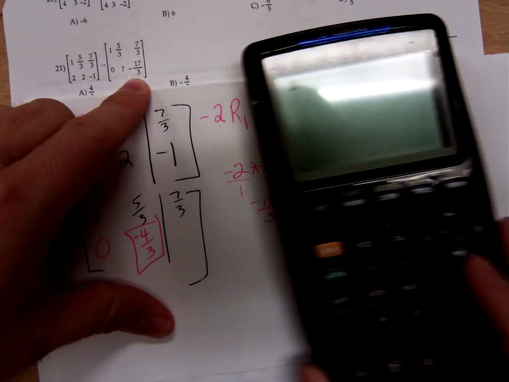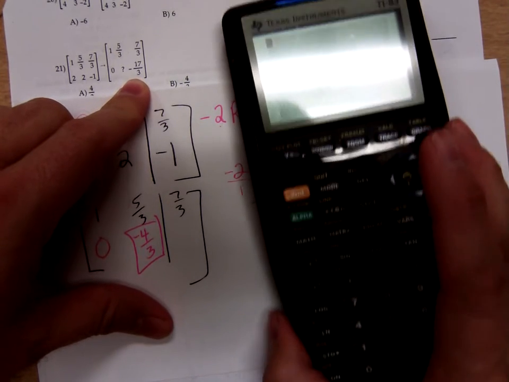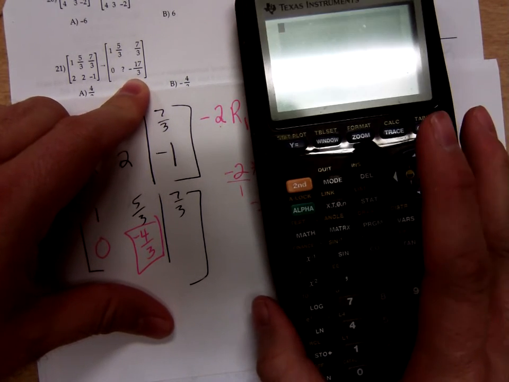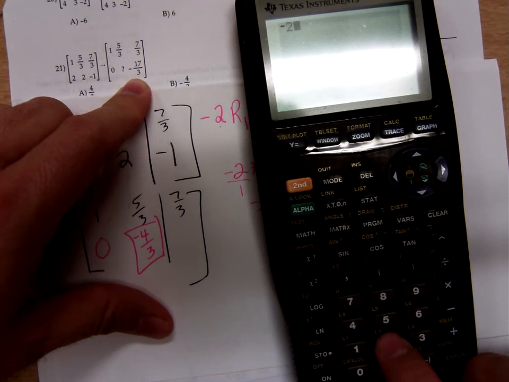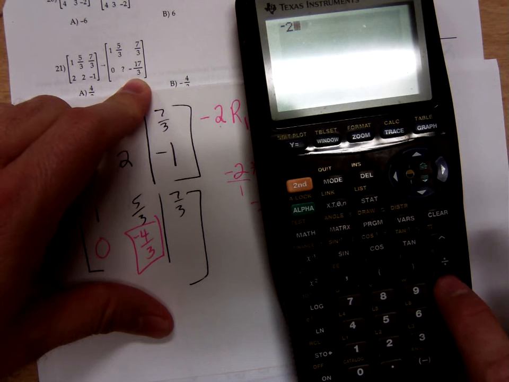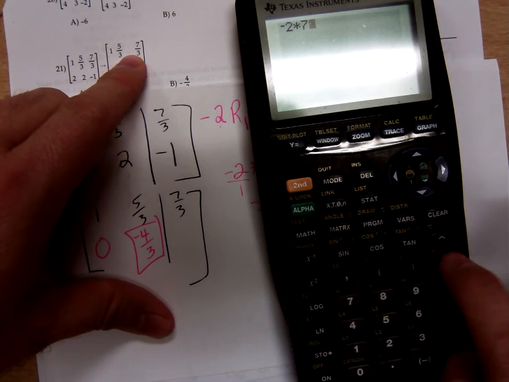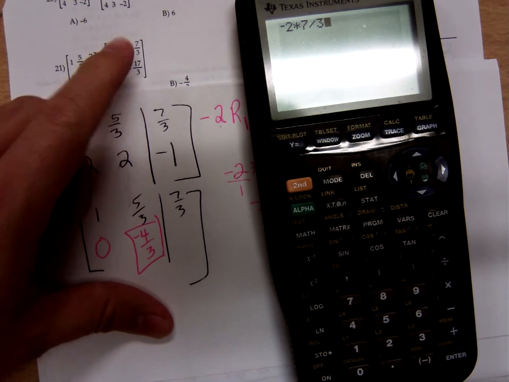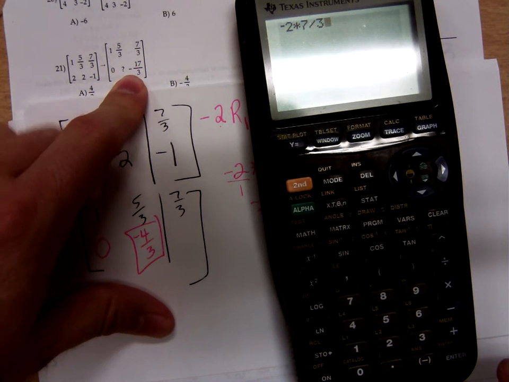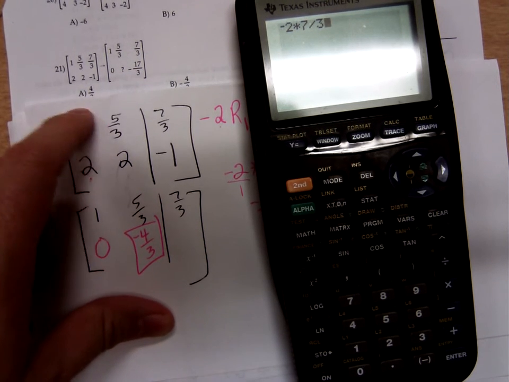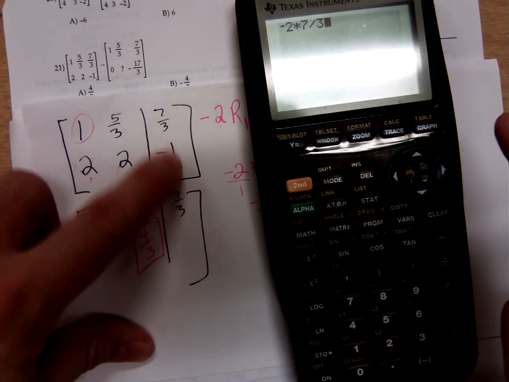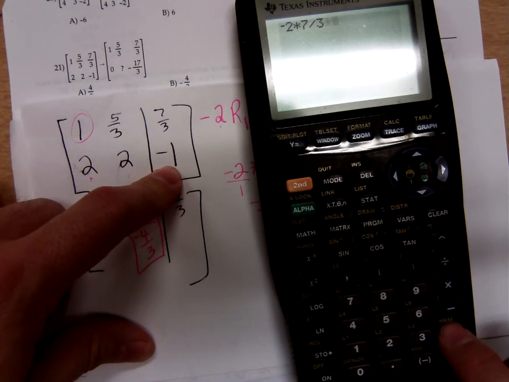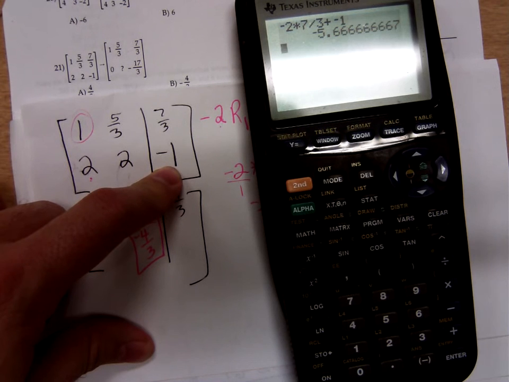If I did negative 2 times 7 over 3 plus a negative 1, there's the decimal number.